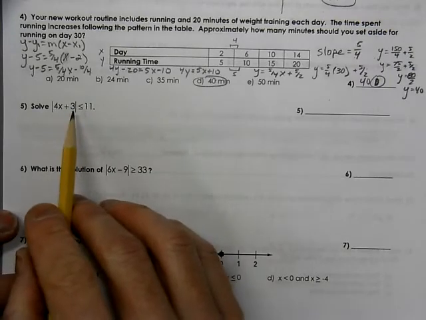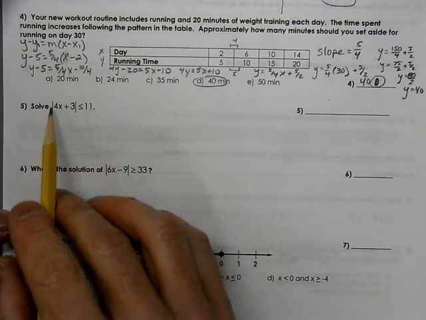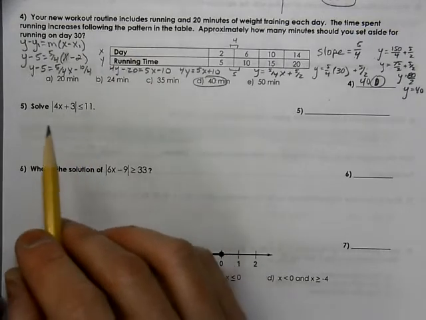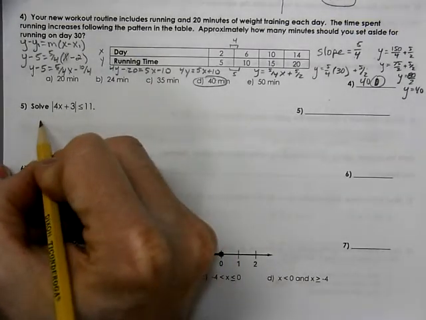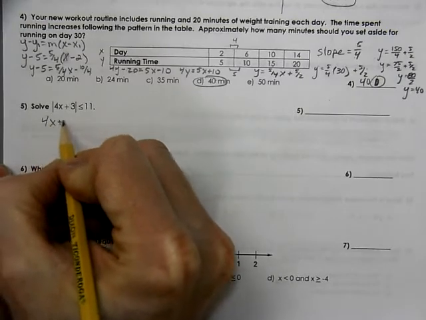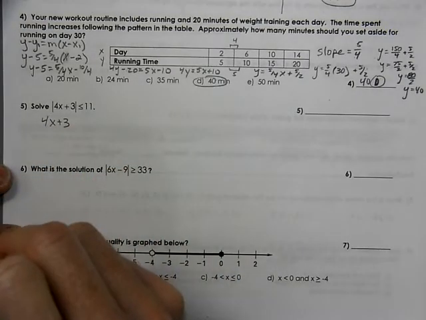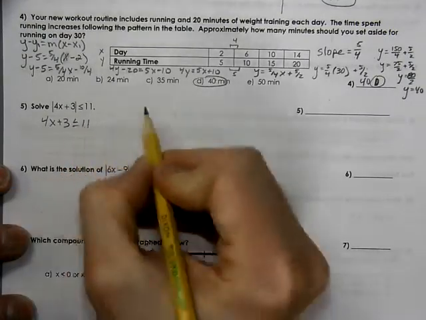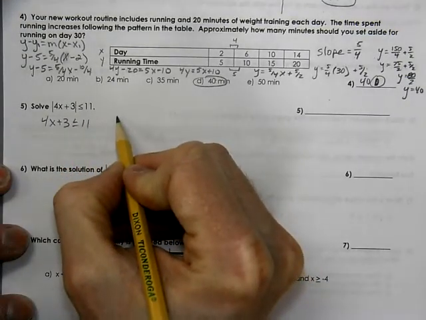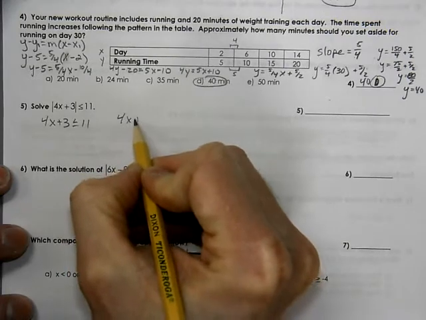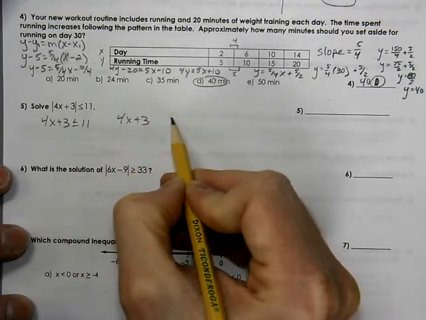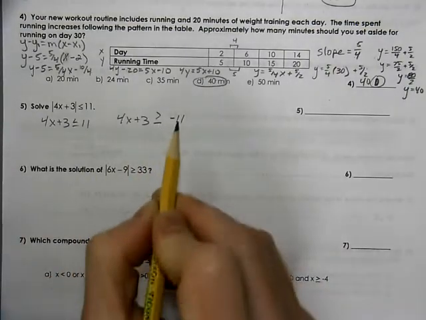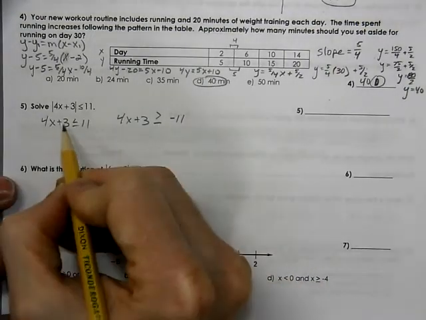Here's an absolute value. When you do the absolute value, remember what's inside the absolute value could have been positive or it could have been negative. So we want to look at when 4x plus 3 is going to be less than or equal to 11, or 4x plus 3 is negative 11. So we have to switch our sign because we put in our negative.